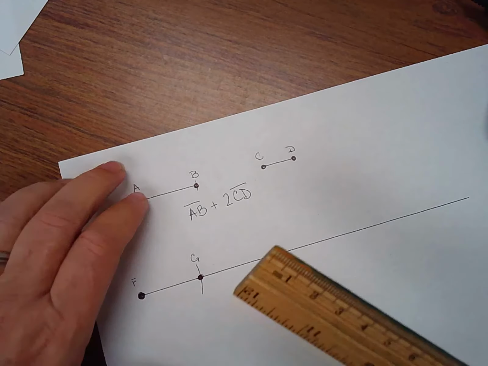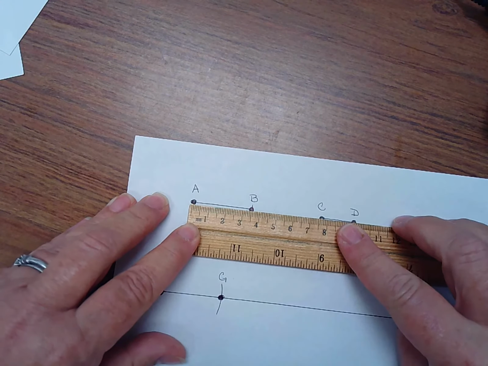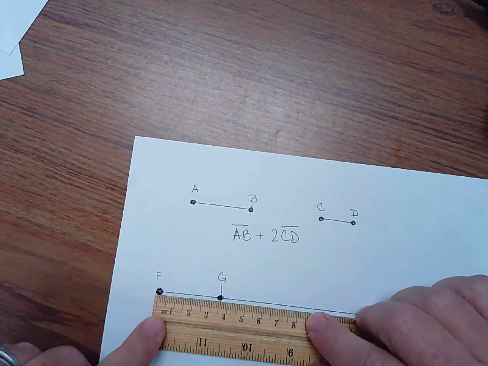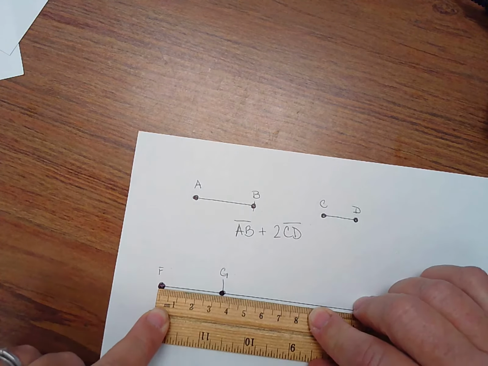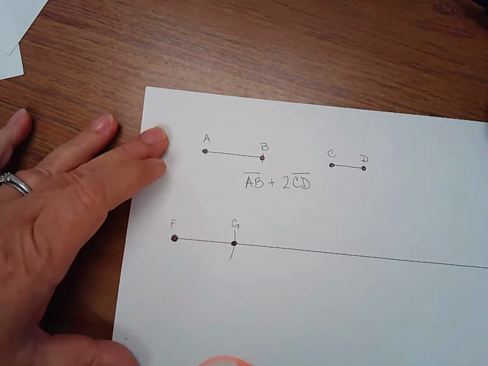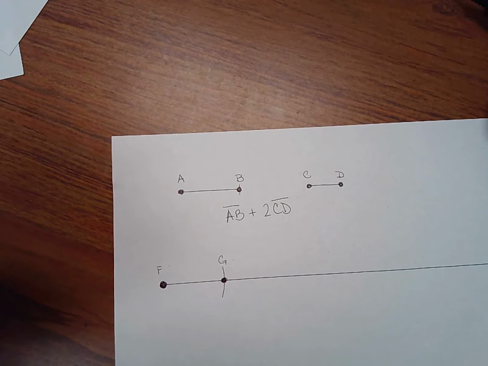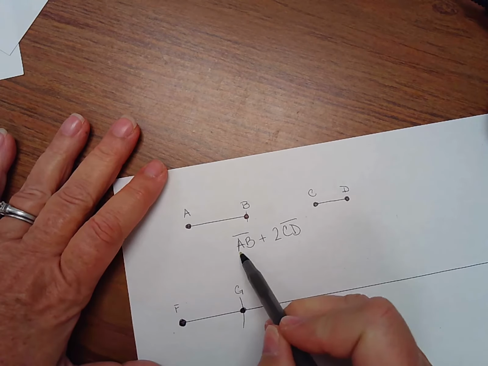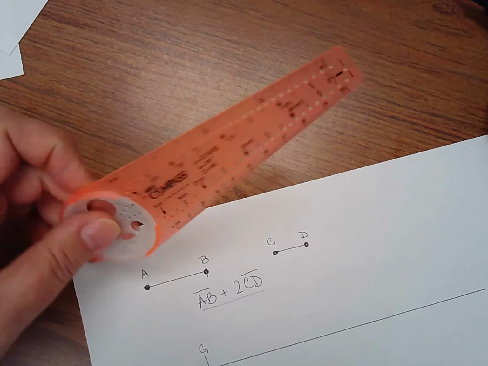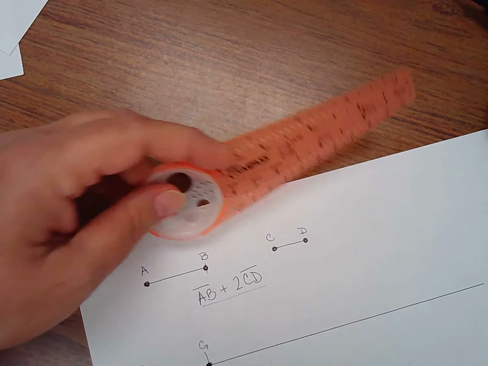Now let's just check it. This is not part of the construction. I'm just checking it. From A to B, I have exactly 3.5 centimeters. And from F to G, again, I have exactly 3.5 centimeters. So I constructed a congruent segment, but that's not what I was asked to do. I was asked to find AB plus 2 CDs. So now I need to keep going from G and add 2 CDs to it.